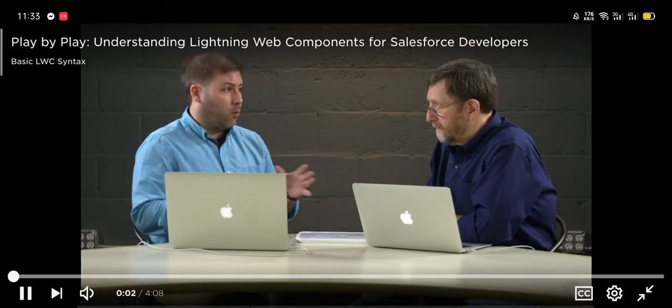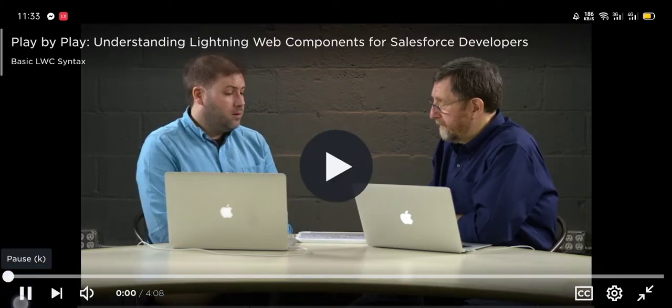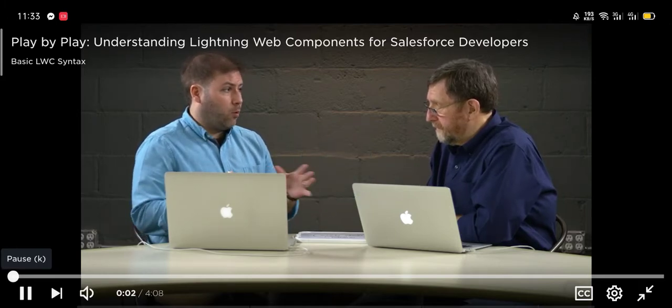Here's a few other things to be aware of with Lightning Web Components. The syntax is going to be different than what you're used to in Aura. So syntax, both markup and JavaScript? Yes. Let me show you.